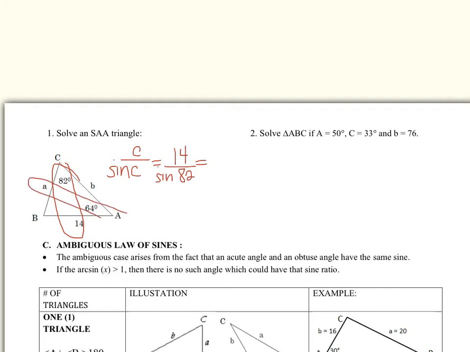And then here's something that I also have and something that I want. So I want side A, and I could put it over the sine of angle A. So when you have a problem like this, all we're going to do is cross multiply to solve for A. Should get the sine of 64 times 14 divided by the sine of 82, and you get A is approximately 12.7.